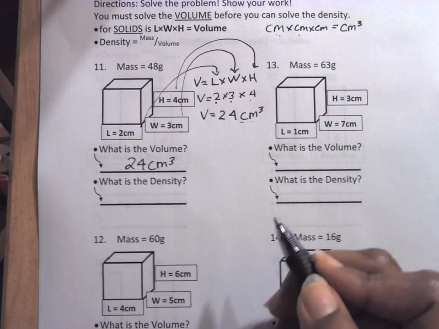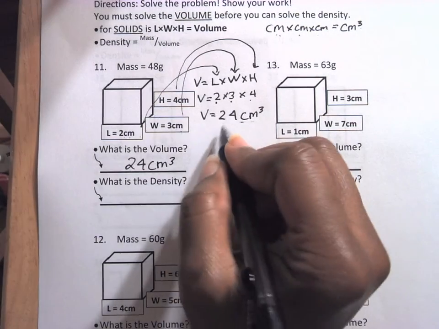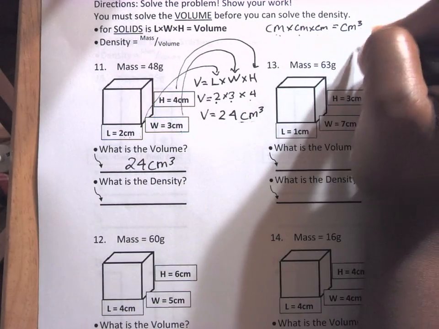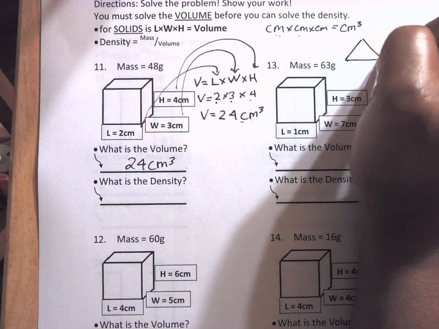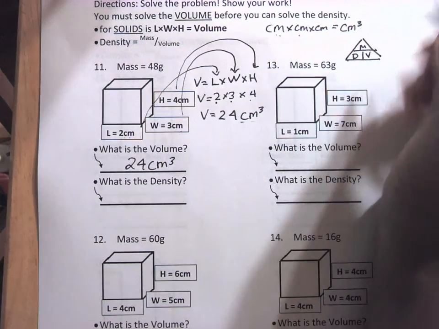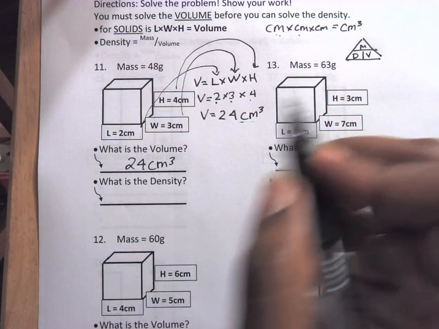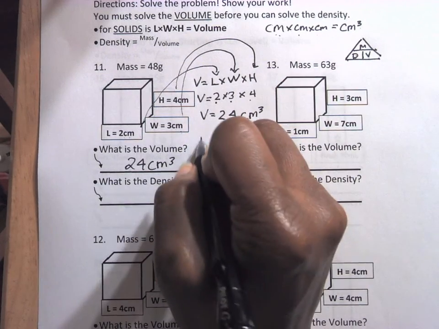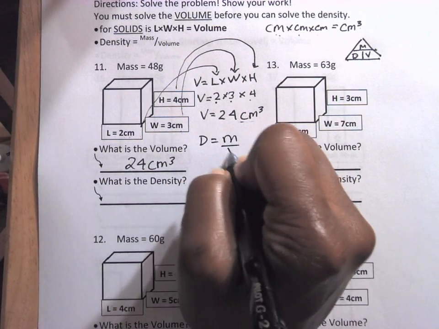Once you know the volume is 24 centimeters cubed, you have the mass. Going back to the triangle method, DMV, if you're calculating density, it's going to be mass over volume. So density is equal to mass over volume.